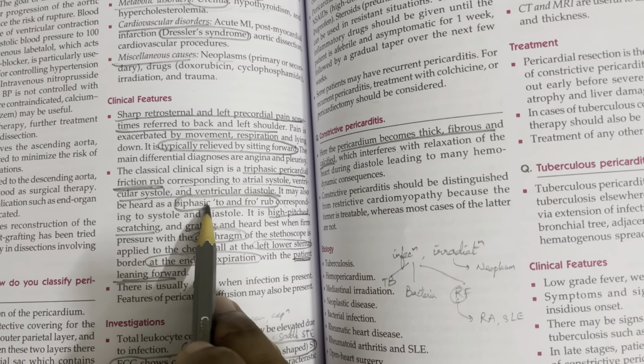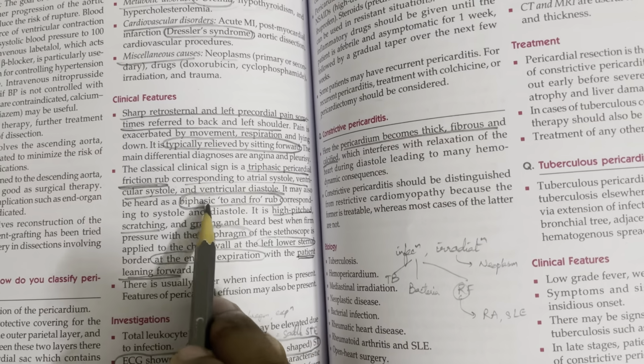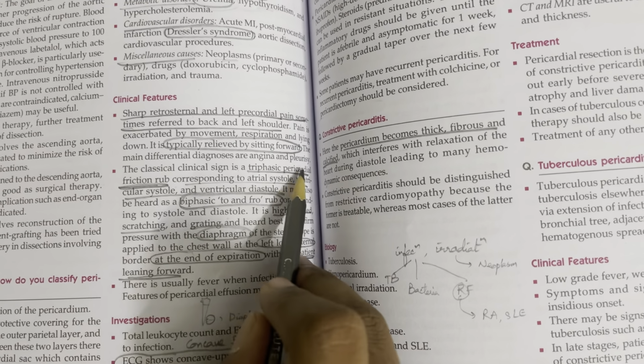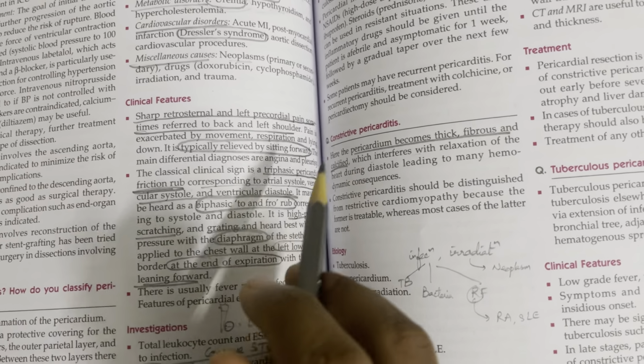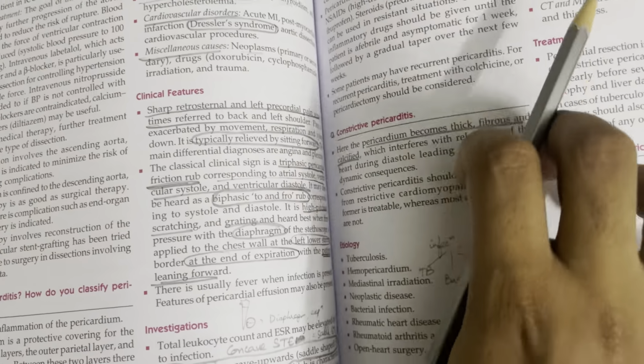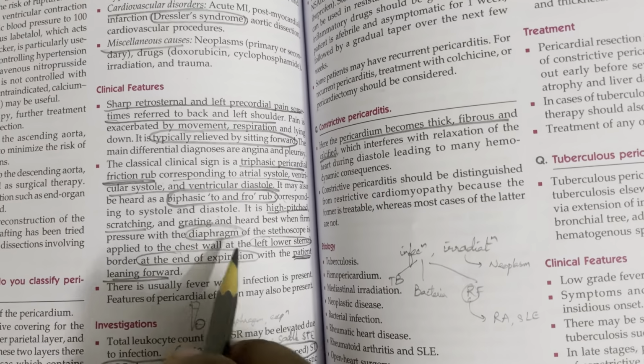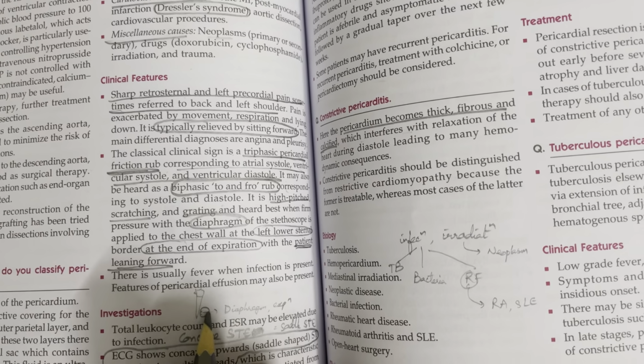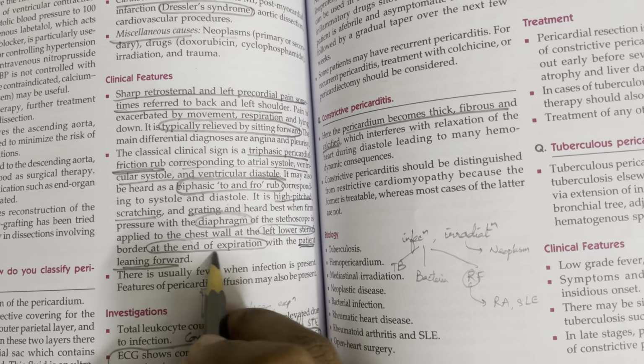Okay, it can be heard as a biphasic to-and-fro rub, corresponding to systole and diastole. Triphasic and biphasic to-and-fro. It is a high-pitched scratching or grating sound. Okay, like this. And it is better heard with the diaphragm at the left lower border of the sternum, with the patient leaning forward at the end of expiration.